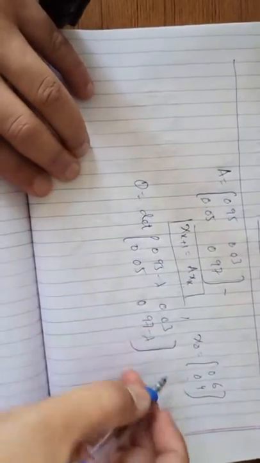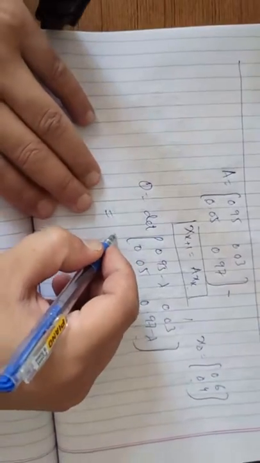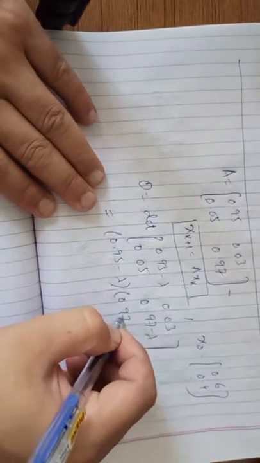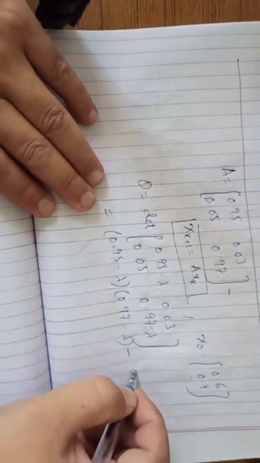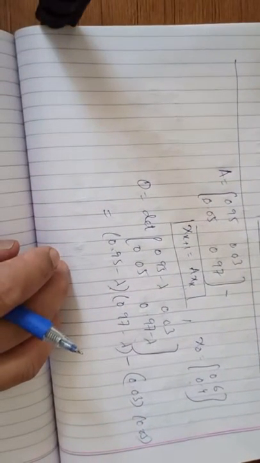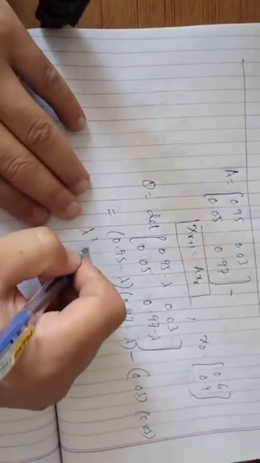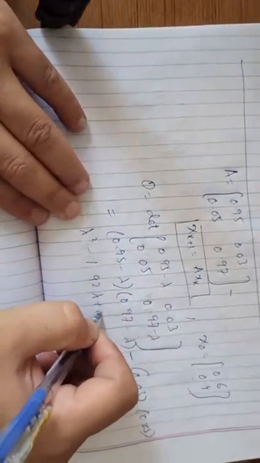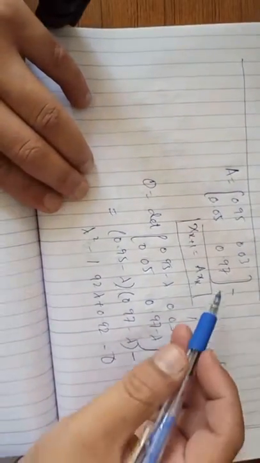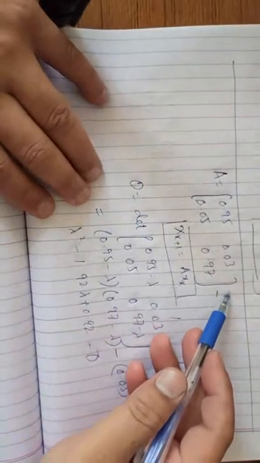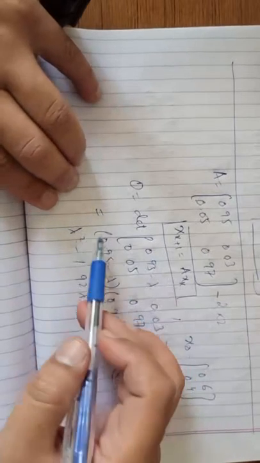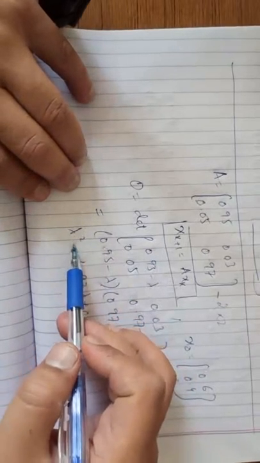If we solve that equation, we get (0.95 minus lambda) times (0.97 minus lambda) minus 0.03 times 0.05, which comes out as lambda squared minus 1.92 lambda plus 0.92 equals 0, right? Again, it's a 2 by 2 square matrix, and the order of the characteristic polynomial is 2.